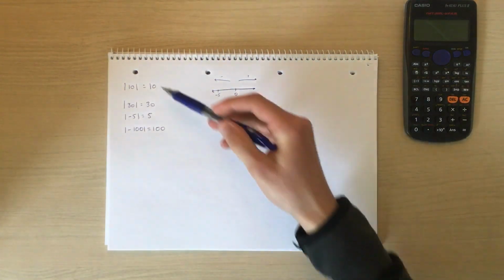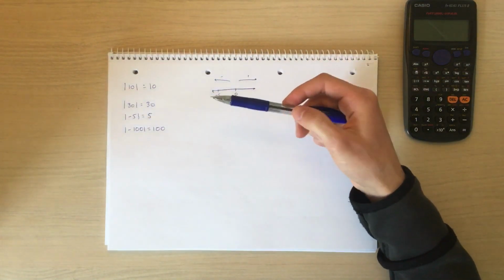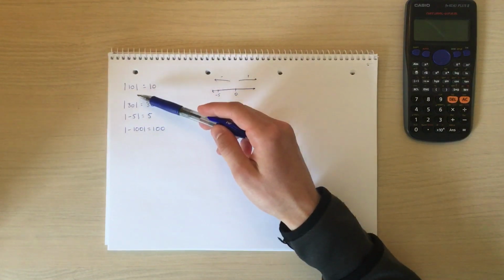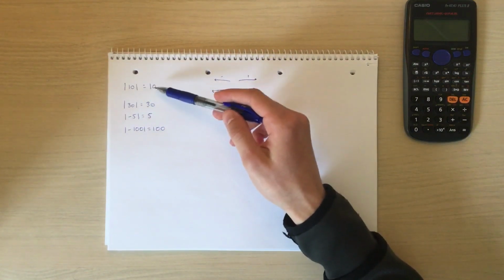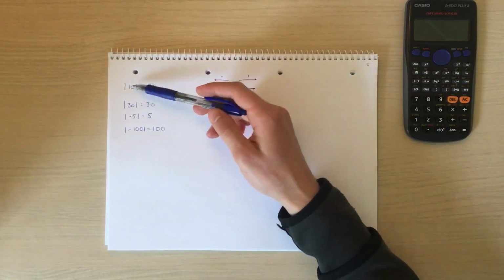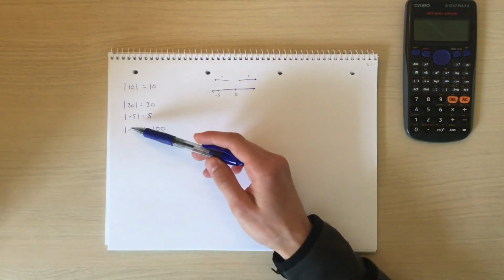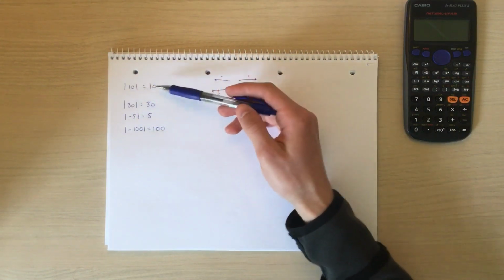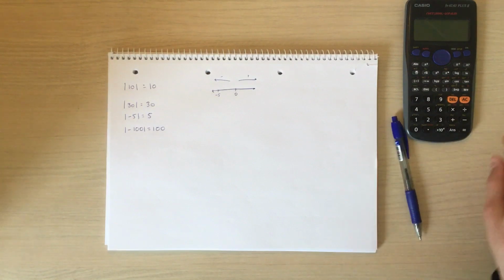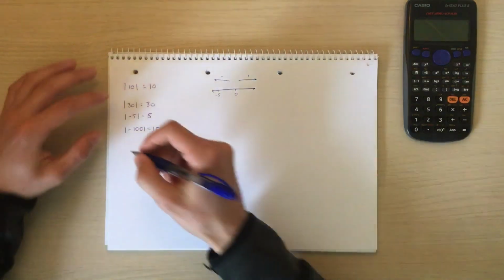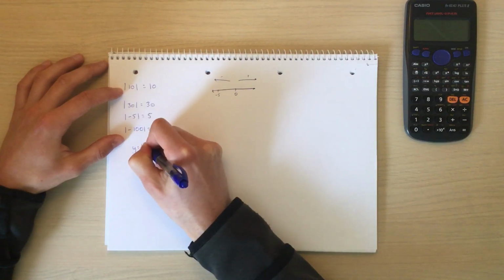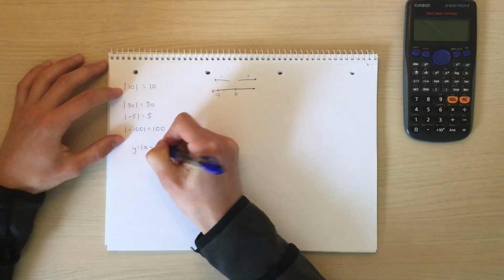And from these examples, we can see that there's a pattern forming where the output of any modulus is always going to be a positive value, no matter what that value inside the modulus function is, right? Whether it's negative, whether it's positive, it's still going to output a positive value. And we can use this when we are asked to graph modulus functions. So let's say we have to graph the modulus of x minus 3.